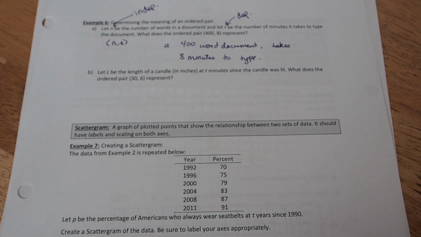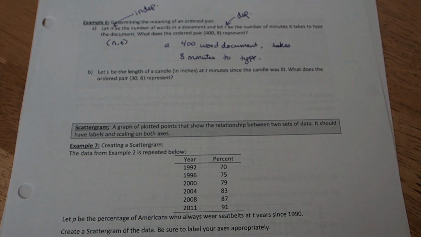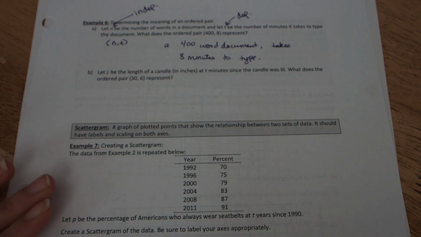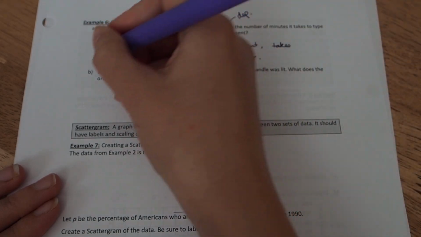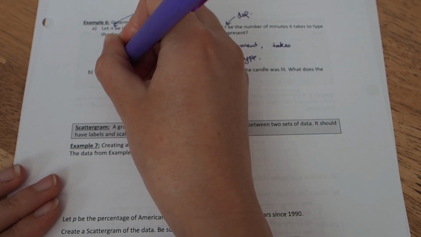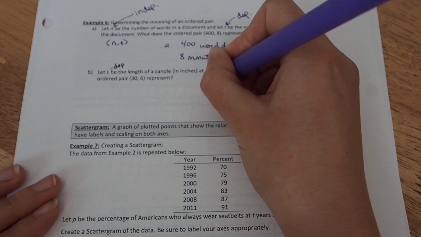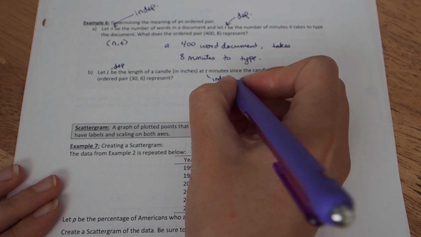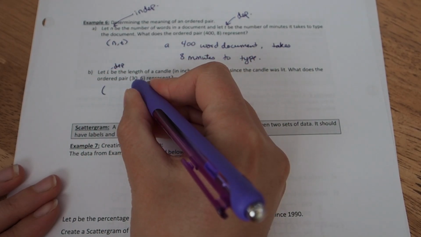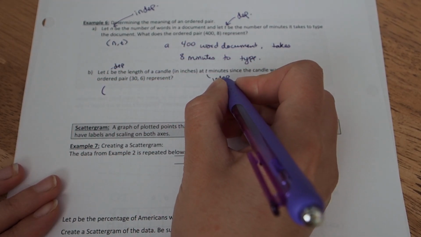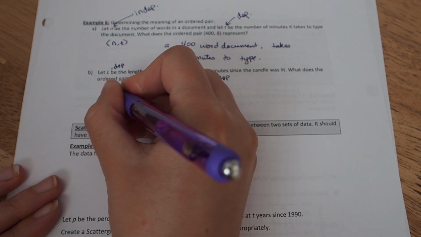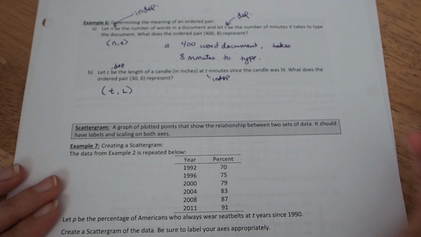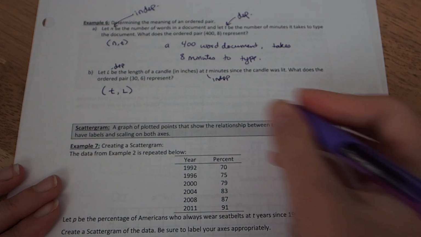All right, in part B, let L be the length of a candle in inches at t minutes since the candle was lit. So the length will depend on how long it's been since the candle was lit. So we have our dependent L and our independent being time. Again, it's important because we need to know what each of these stands for so I can figure out if 30 is the length or the time. But the independent always comes first in an ordered pair, so my ordered pair must be t, L.